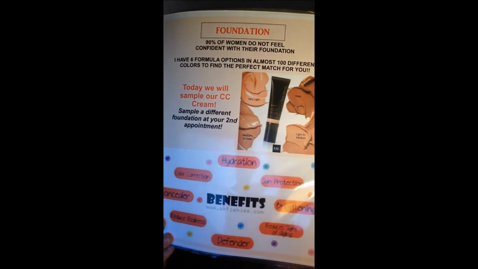Next after that, we do the satin lips, take off the satin lips, put on the satin lip balm, and move on to foundation. I'm doing CC cream right now. I may go back to the mineral powder foundation because it does come in to start.